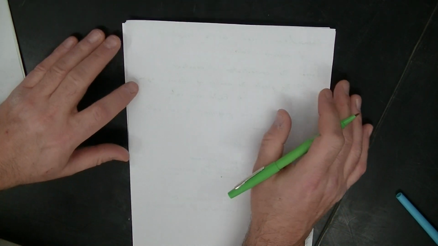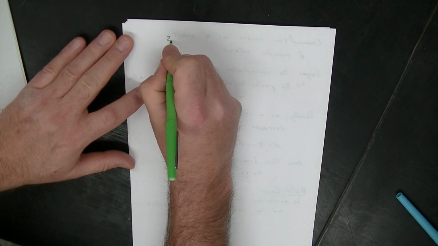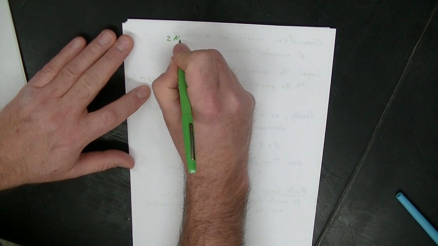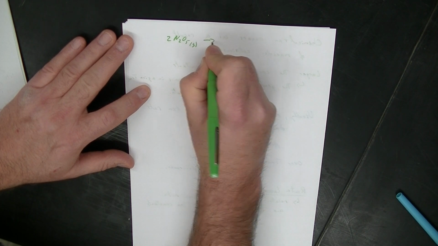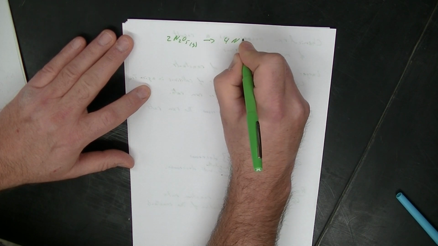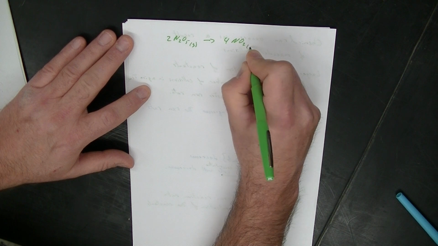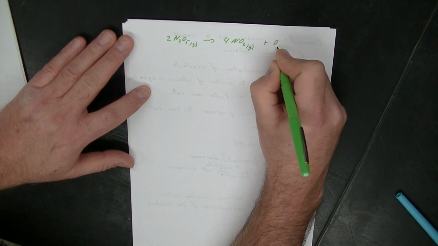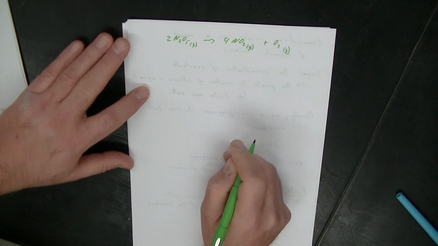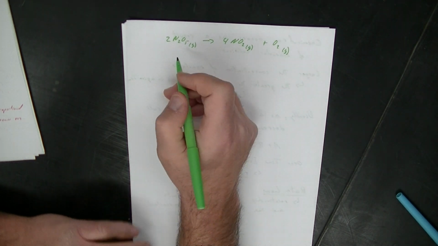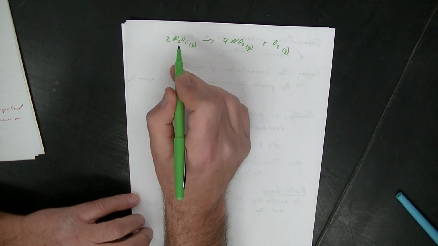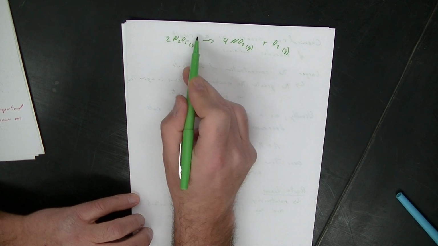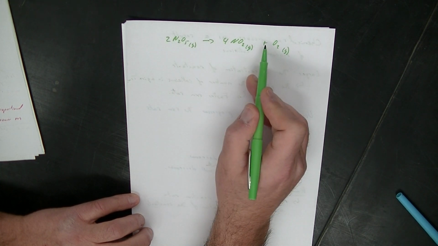So let's look at an equation. So let's say that we have 2 N2O5 gas going to 4 NO2 gas and H2O gas. Well, we know we can actually write how to calculate the reaction rate in terms of reactants or products.